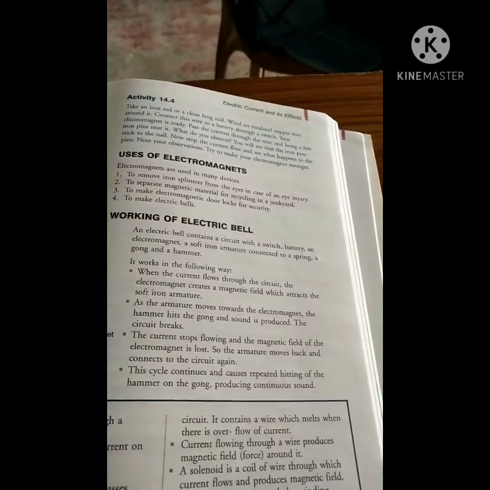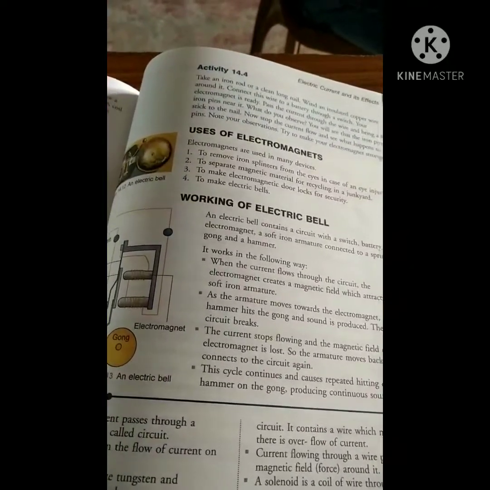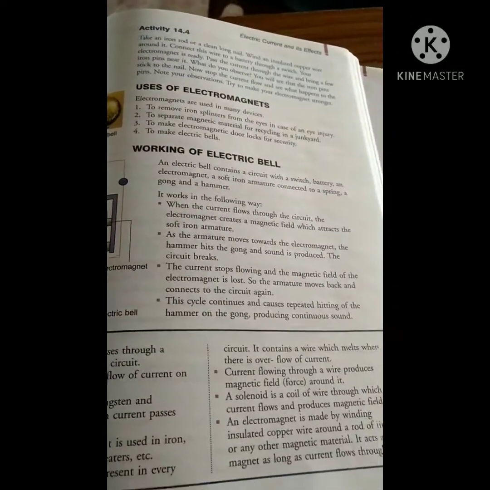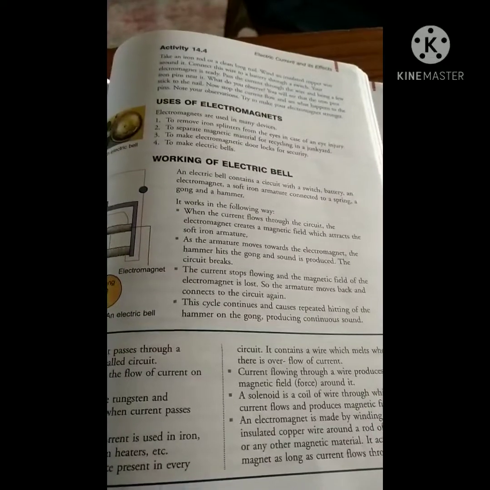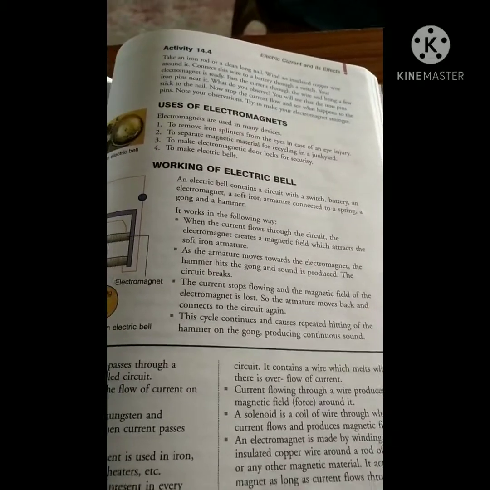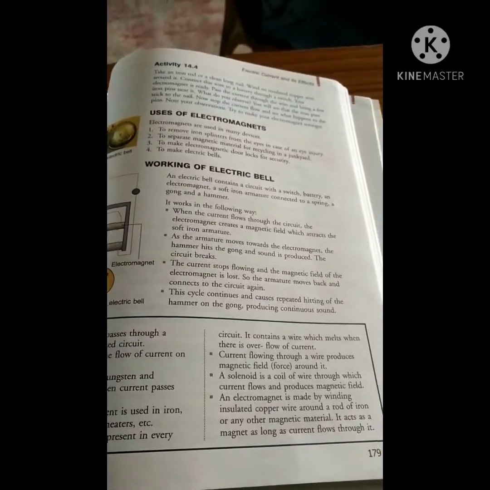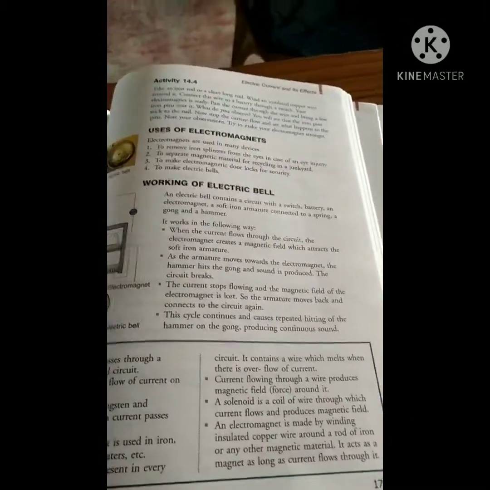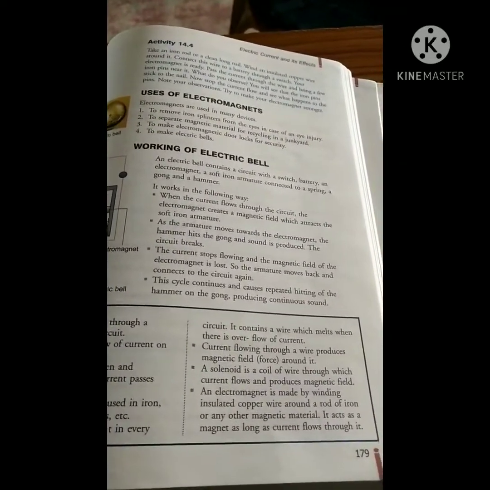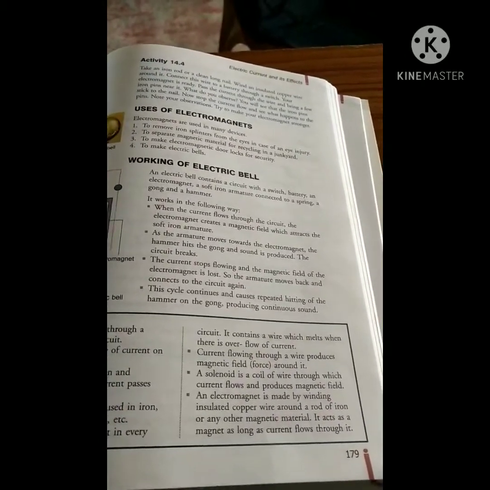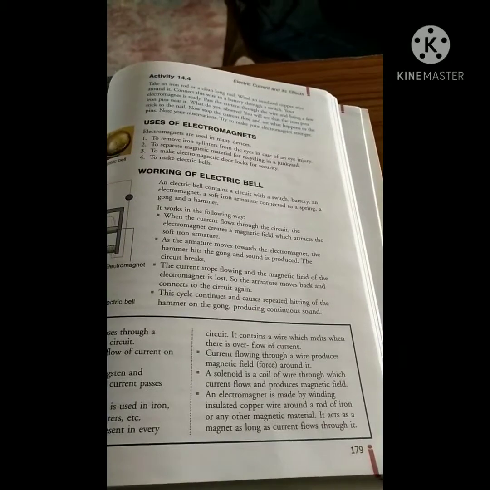It is also used to separate magnetic materials from the recycling circuit. When something is going for recycling, if there is some magnetic material, we can separate it by using this. We can also use it to make an electric bell. Then the working of an electric bell. An electric bell is a continuous circuit with a switch, battery, electromagnet, and soft iron armature connected to a spring, gong, and a hammer. It works in the following way.